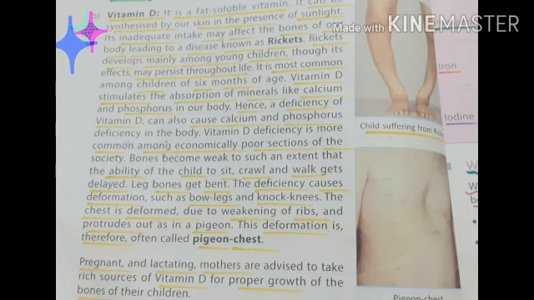Vitamin D stimulates, means enhances, the absorption of minerals like calcium and phosphorus in our body. These two minerals are responsible for formation of bones and teeth, as you know very well. Hence, a deficiency of vitamin D can also cause calcium and phosphorus deficiency in the body.